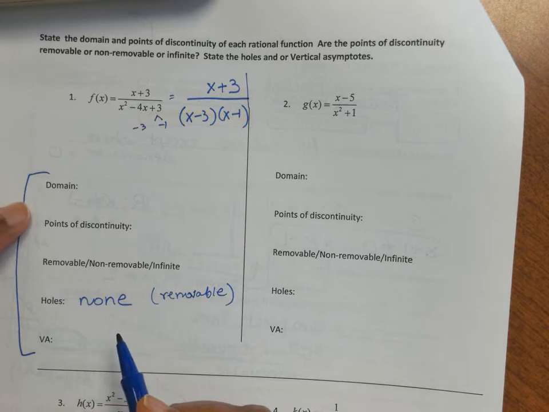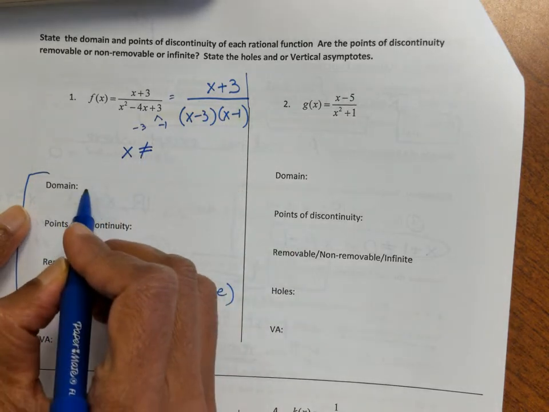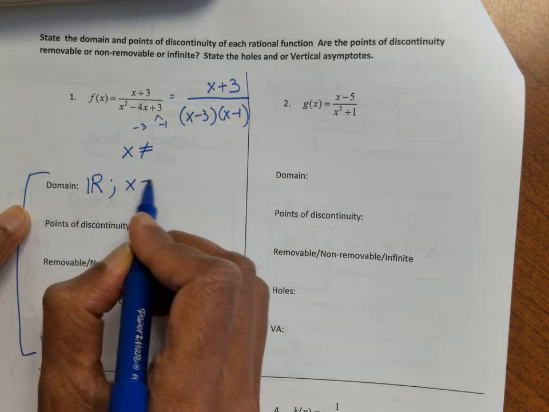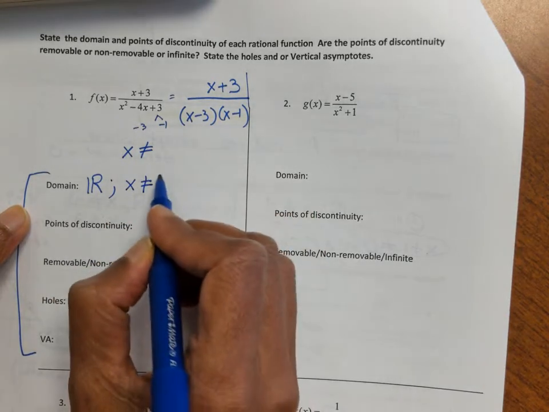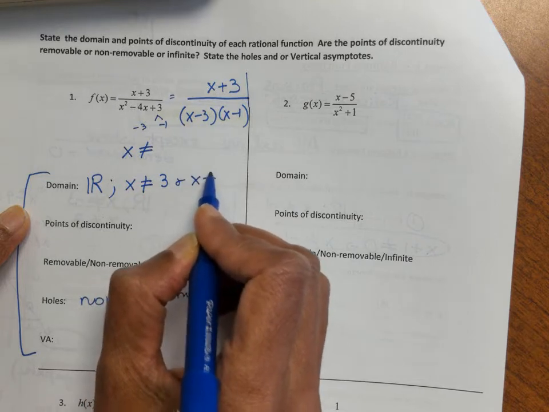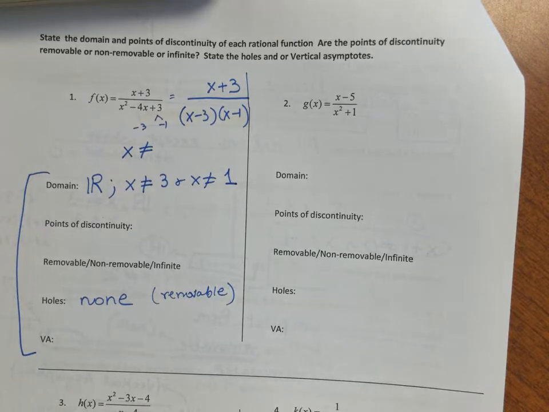Okay. What are my restrictions? X cannot be equal to, so let's write that in a domain. All real numbers, right? And X cannot be equal to positive 3, and X cannot be equal to positive 1. If we can write them together too. You will write the domain in this form. Is everybody good so far?